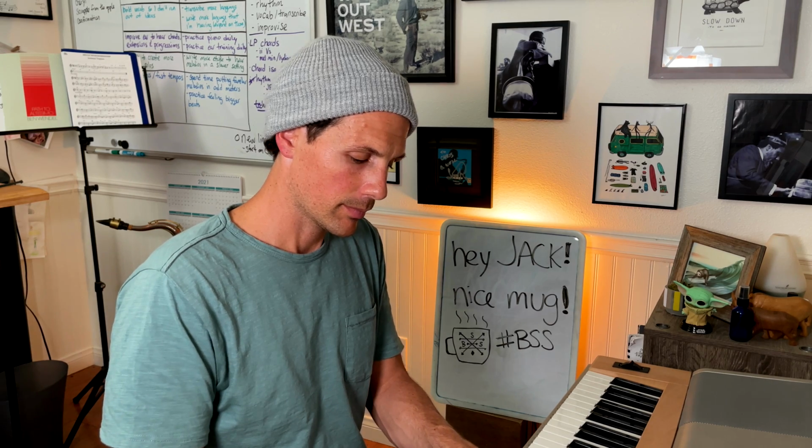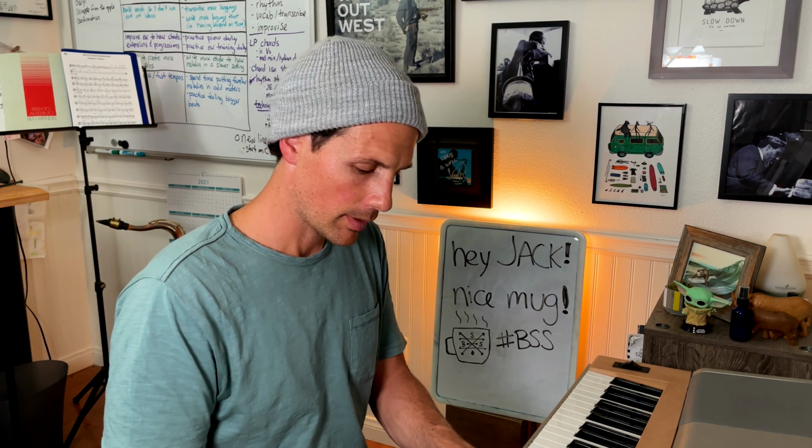So that is a dominant 9 chord. That's F9. That's 1, 7, 9, 3, 5, 5's up top.